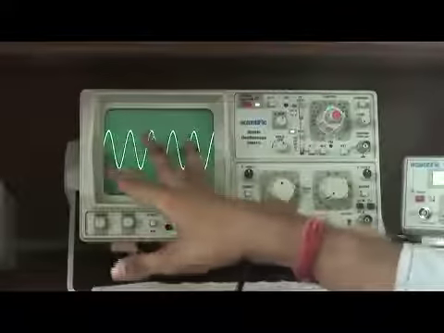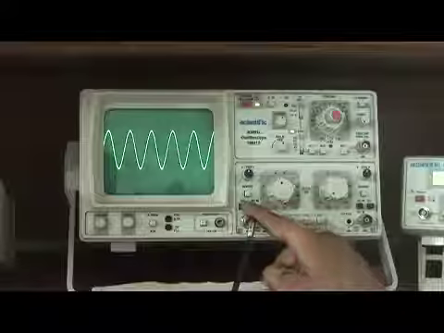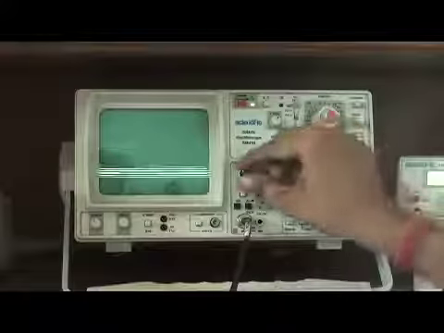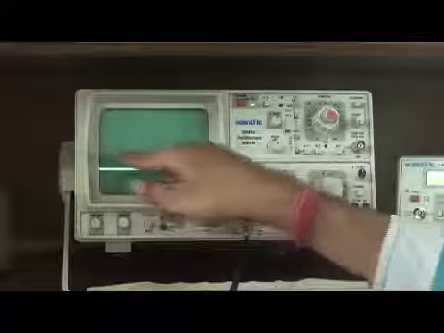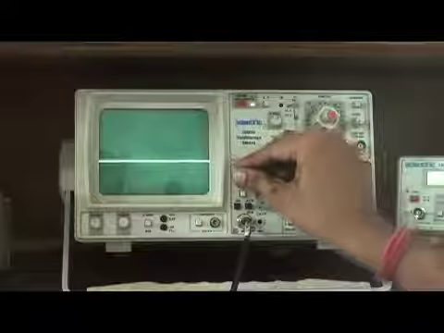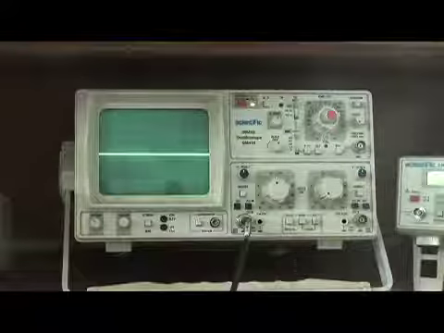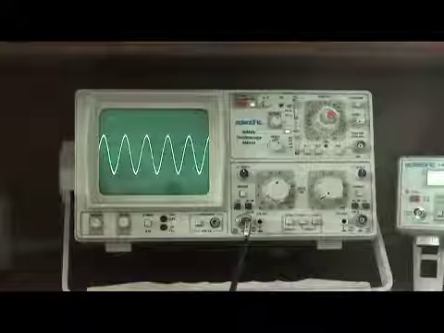Now whatever is being generated, we have to view here. Don't worry about what signal is being seen here. First of all, use this point called ground, GD. When you press it, it gives you a straight line. Now you have to set this straight line to the center of the screen using this Y position movement. That means here. I have set this in the center of the screen. Now I have to release the ground.